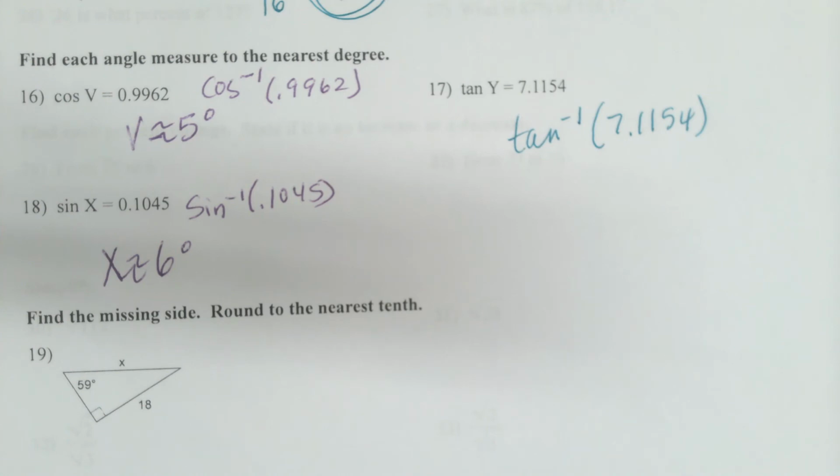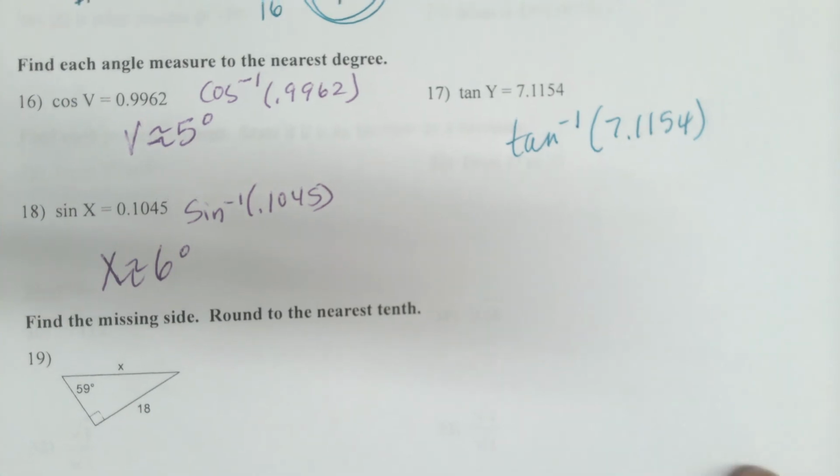That's the more recent stuff. This stuff seems like so long ago that we did it.